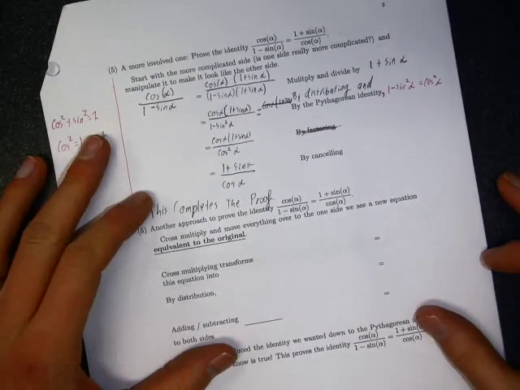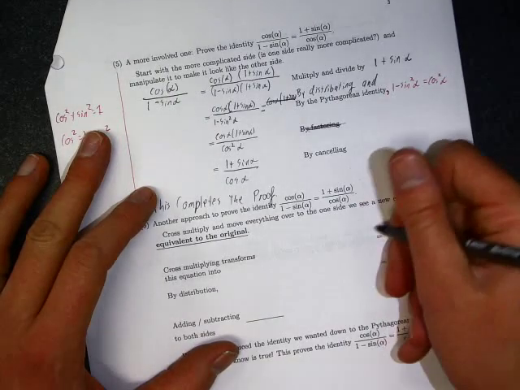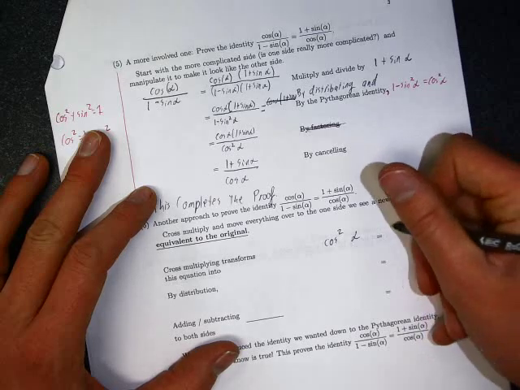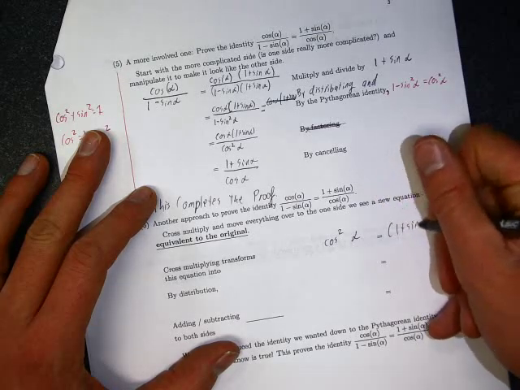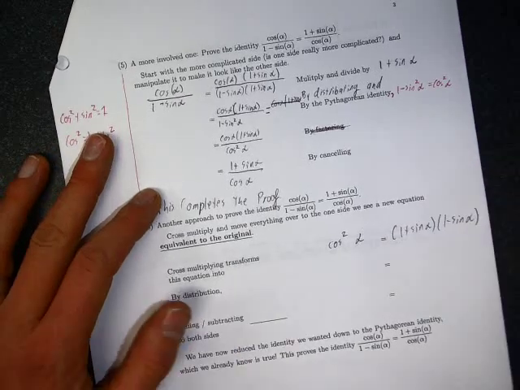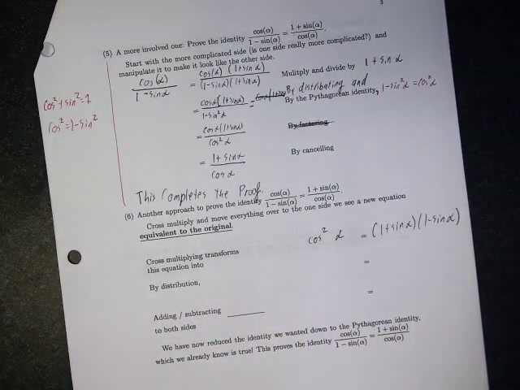So let's do that. Cross multiplying, I guess we'll get cosine squared of alpha is equal to 1 plus sine alpha times 1 minus sine alpha. Fair enough. Did I cross multiply correctly, or did I screw anything up yet?